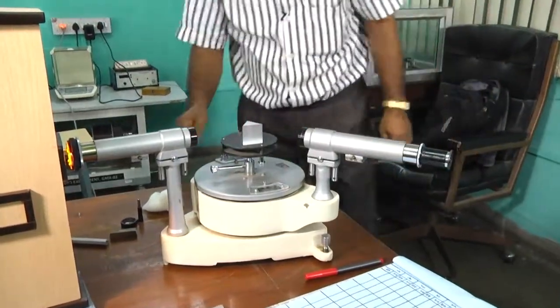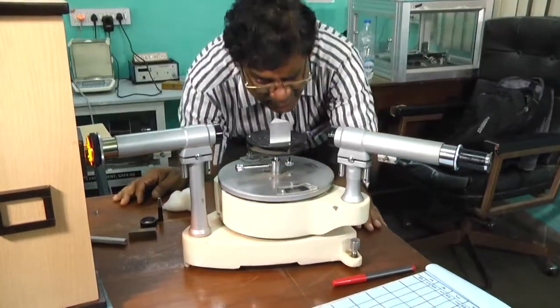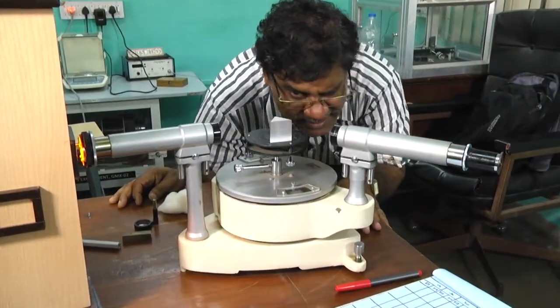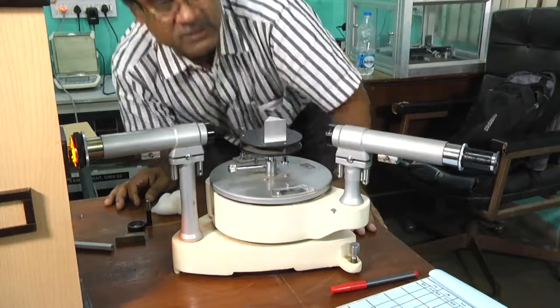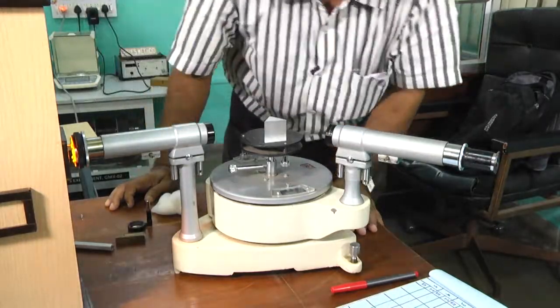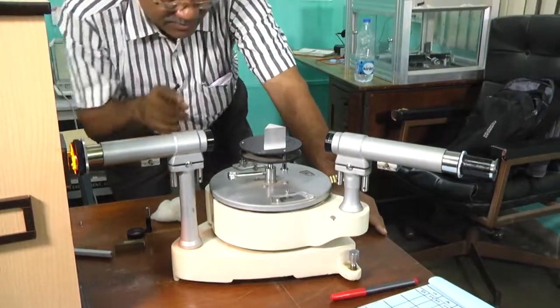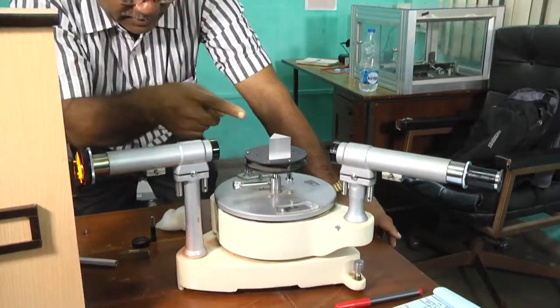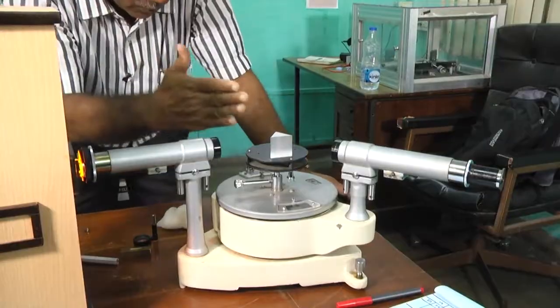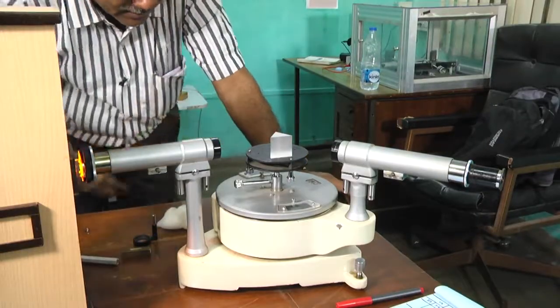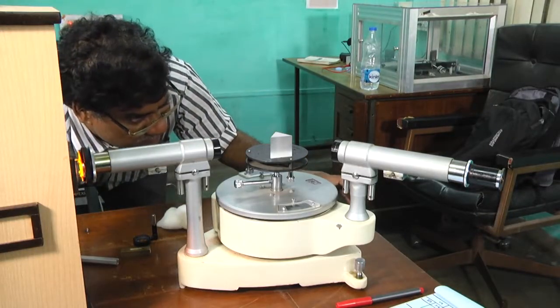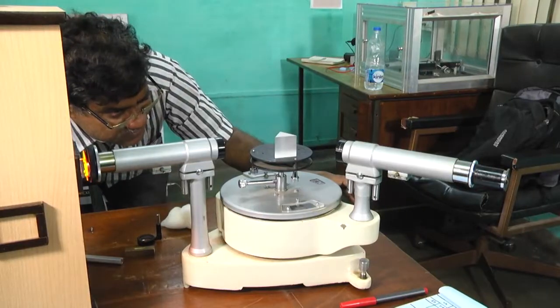So I have to look for reflected rays. With bare eyes, first I should see the base. So this is the minimum angle as I told. So it will be close to the normal to the... yes, I can see.